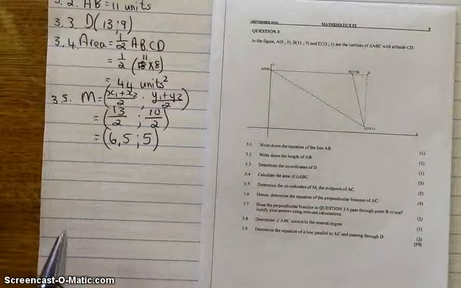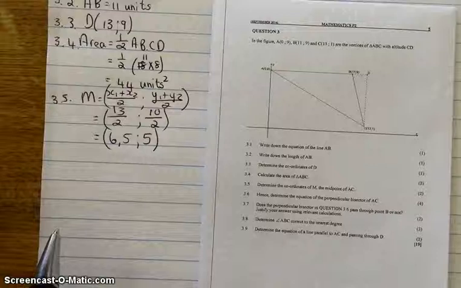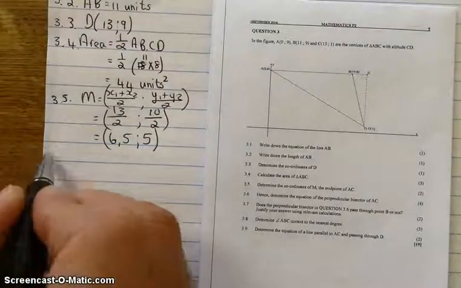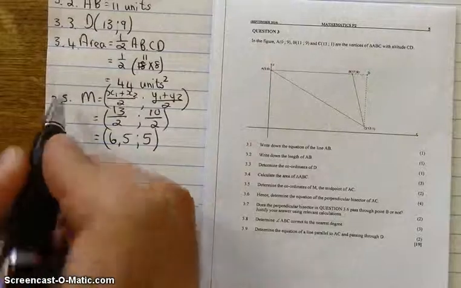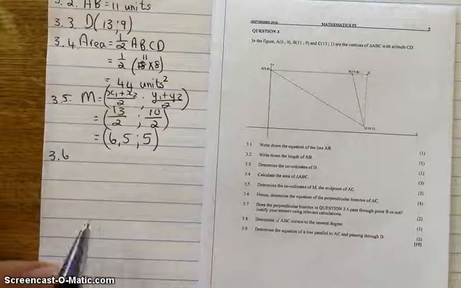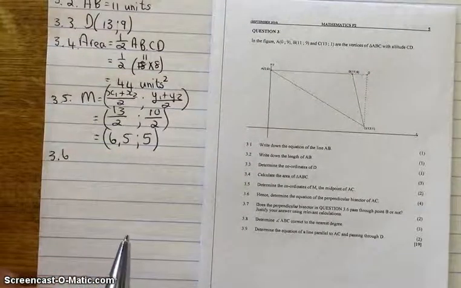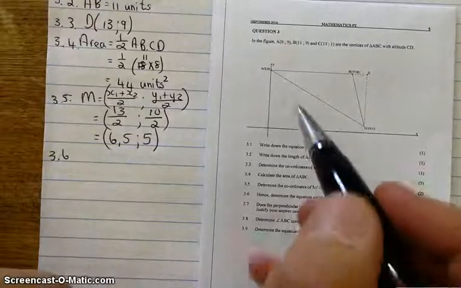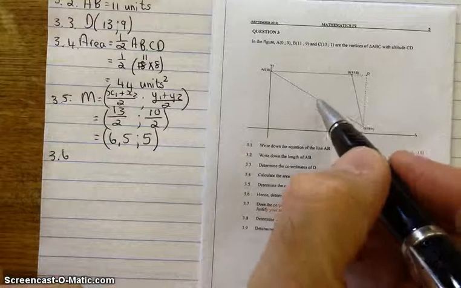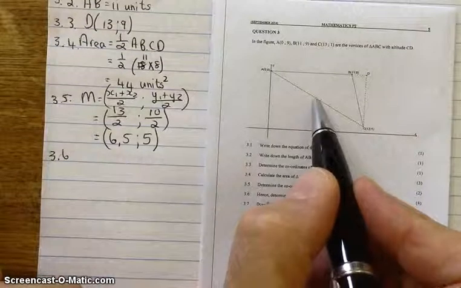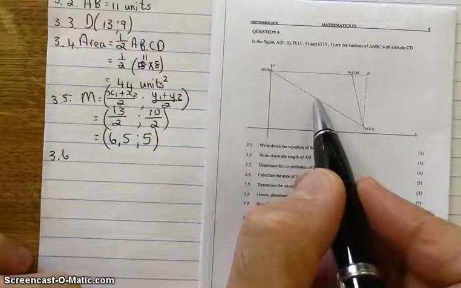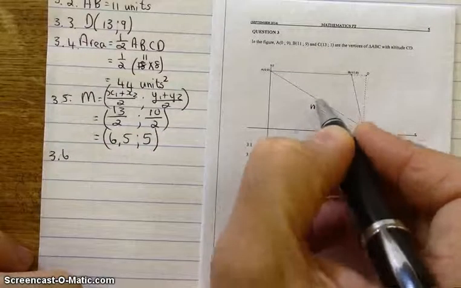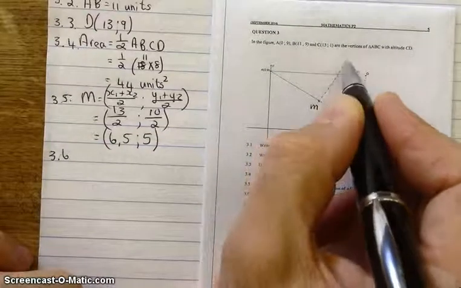Right, 3.6. In this, hence, determine the equation of the perpendicular bisector of AC. At the moment you see the word hence, it always means that you need to use the previous answer. Now, perpendicular bisector means that if you have M, which is the midpoint, say M is there, the perpendicular bisector will be something like that.